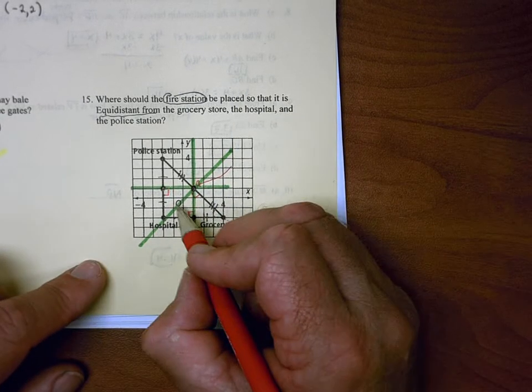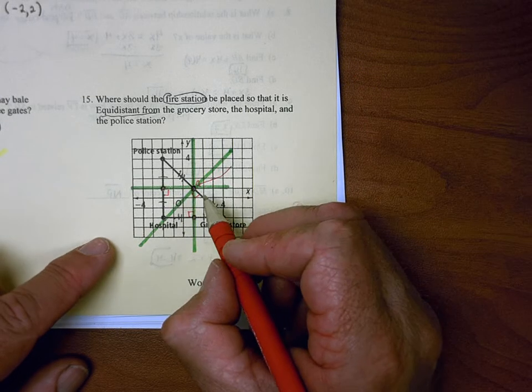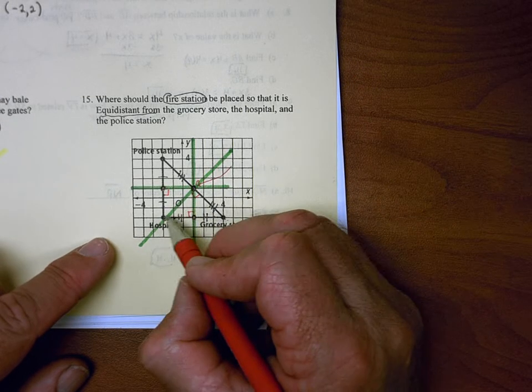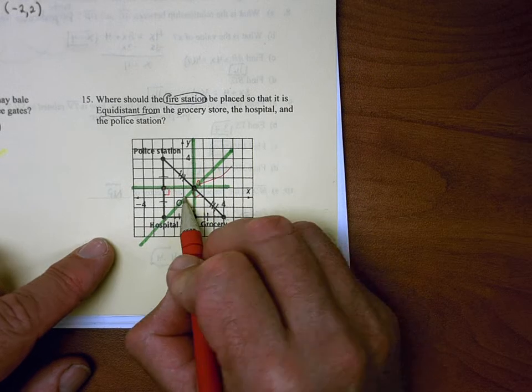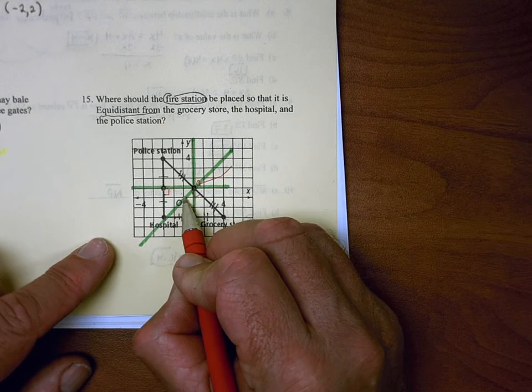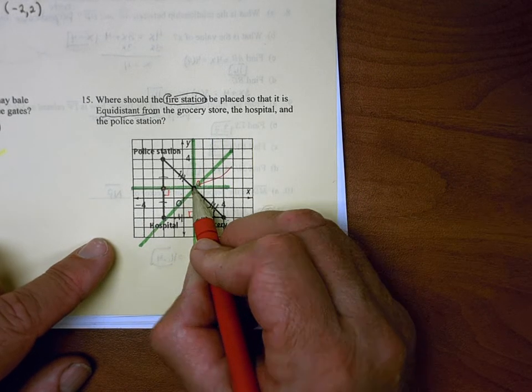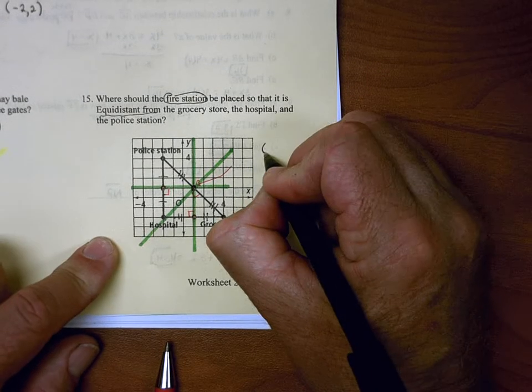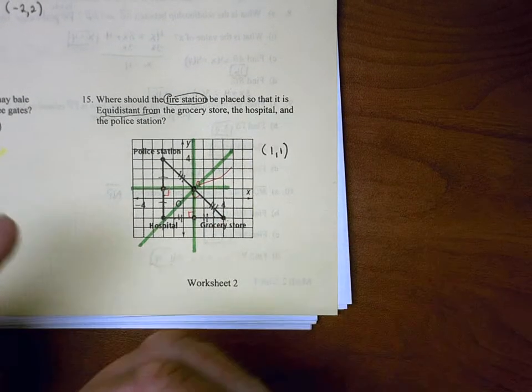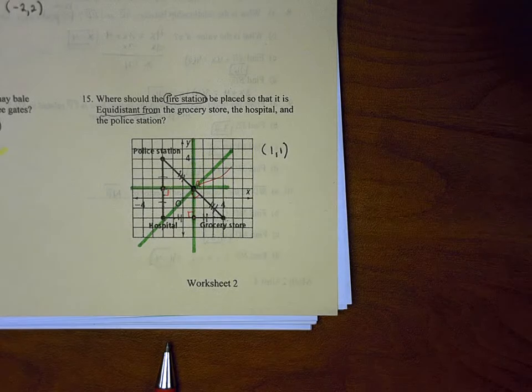So what are the coordinates of that fire station right there? It's a little hard to tell because I've got all sorts of craziness going on. But that's the origin right there. So it's over 1, up 1. So the fire station should go at coordinates 1, 1. All right, there you go. Practice with perpendicular bisectors, circumcenters, and so on.